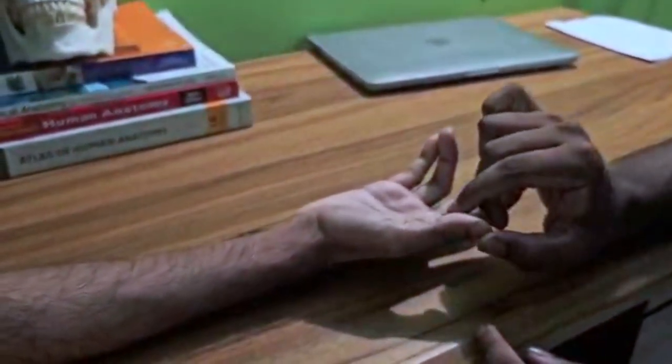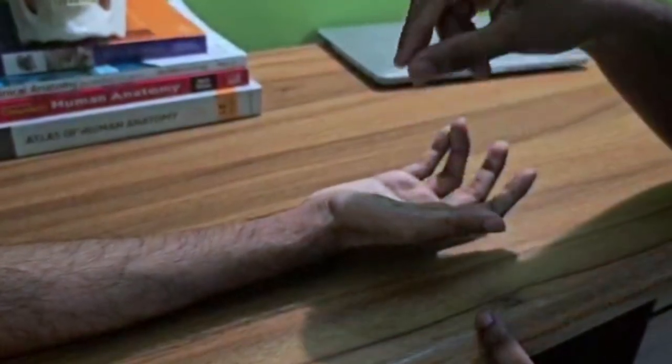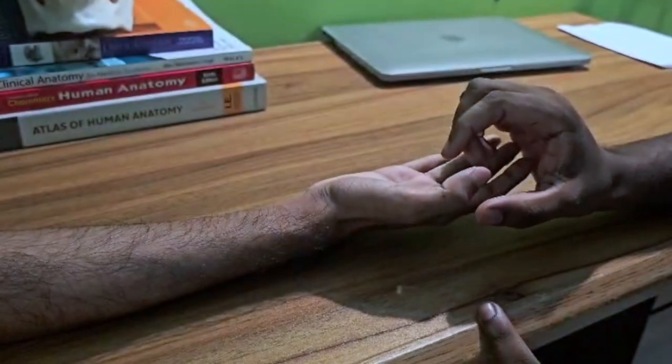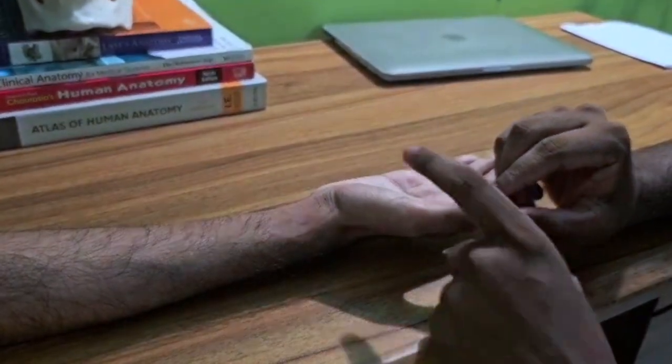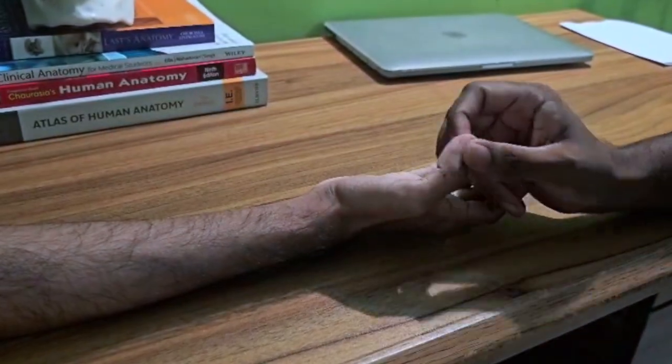Also, in ulnar nerve injury, one of the branches supplies a head of flexor pollicis brevis. In that case, it's the deep head, not the superficial head. So usually the thumb flexion works fine, but there will be a certain weakness.